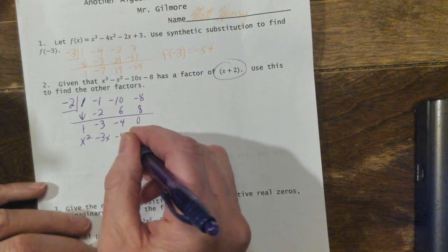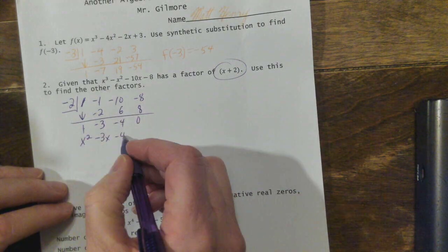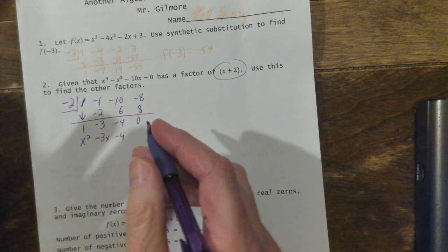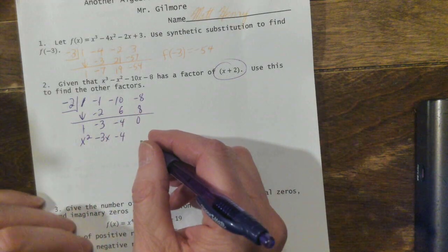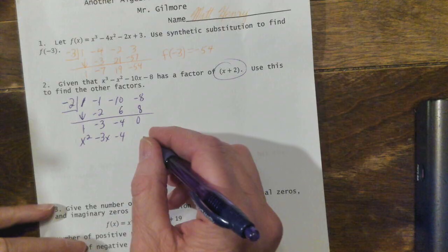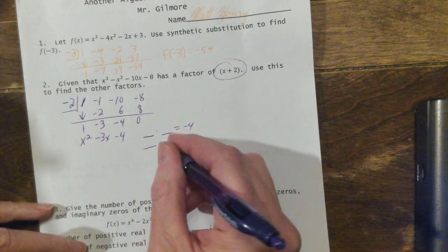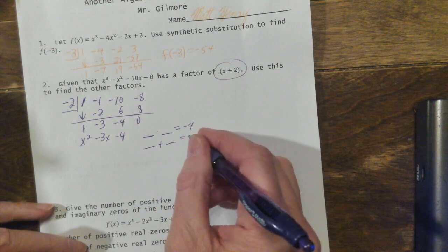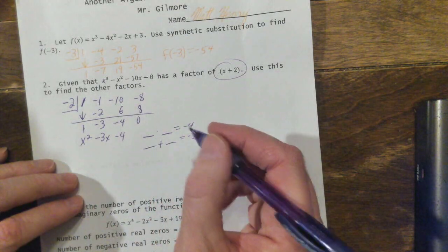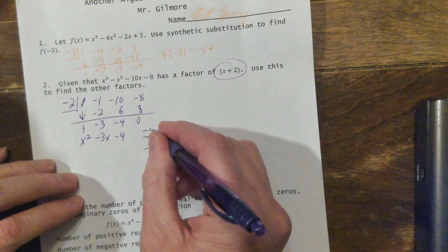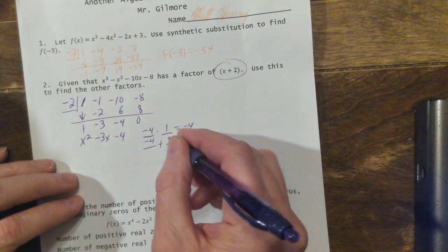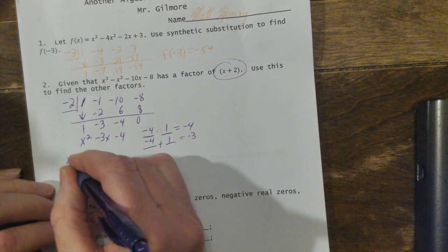So x squared minus 3x minus 4 is what we get when we divide. So it's a factor, but if I can factor that, then I'm going to. So what times what is negative 4? What plus what is negative 3? I am seeing negative 4 times 1, negative 4 plus 1.